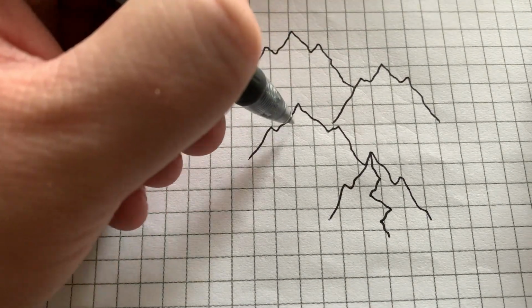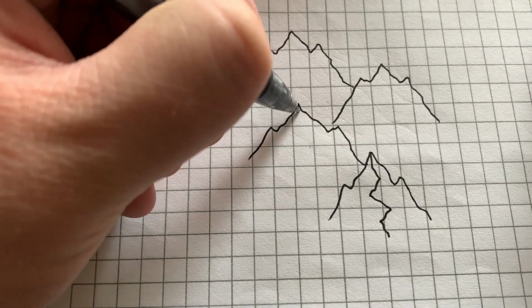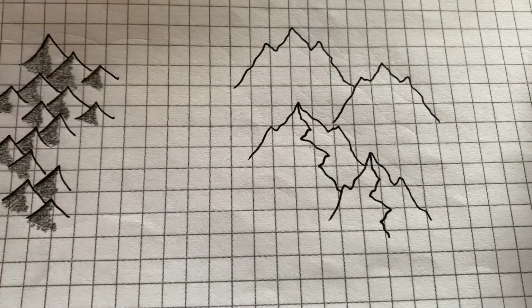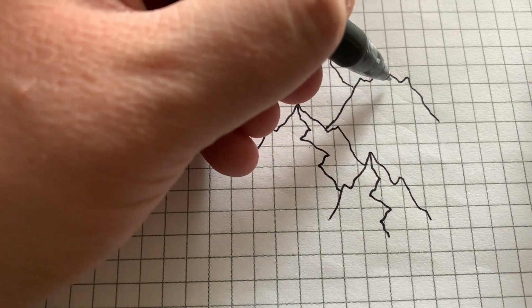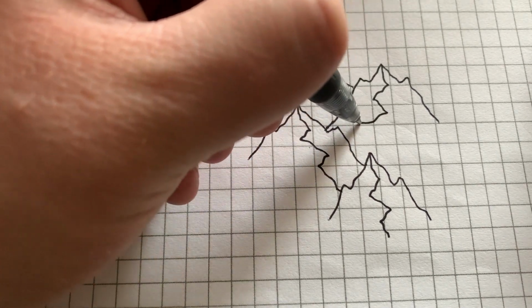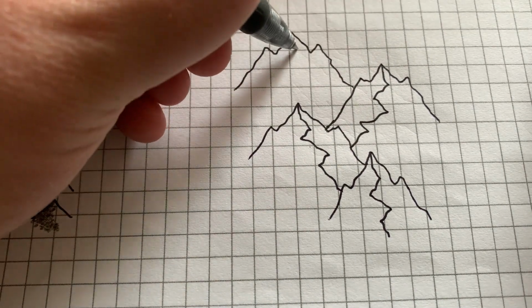Then over here I'm going to do another ridge line, but I'm actually going to touch it to this one. So I'll do a little back and forth here, just like that, and then that comes in there. This one, I'm just going to reconnect it right to there, and then I'm going to draw this one. I'm going to connect it down into here, just like that. And then this one, I'm going to connect it down to here.